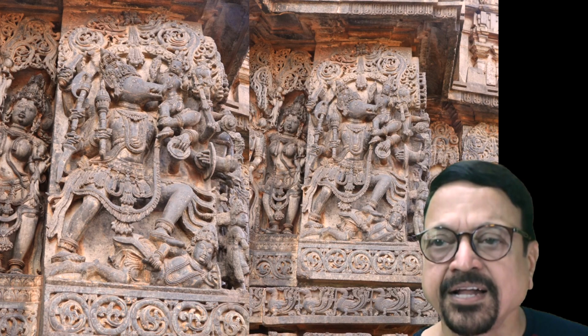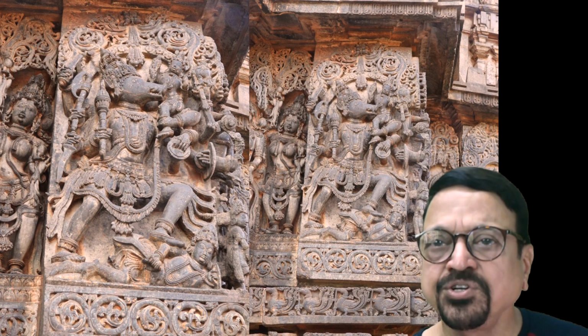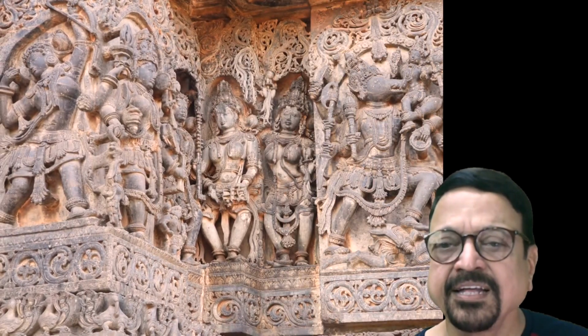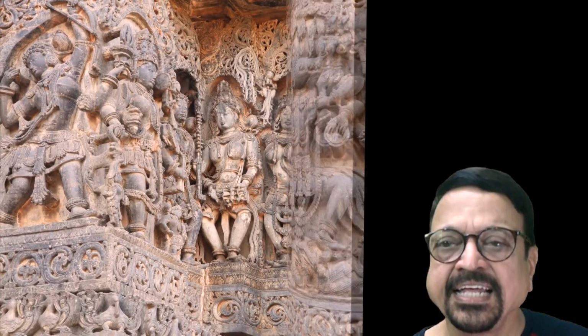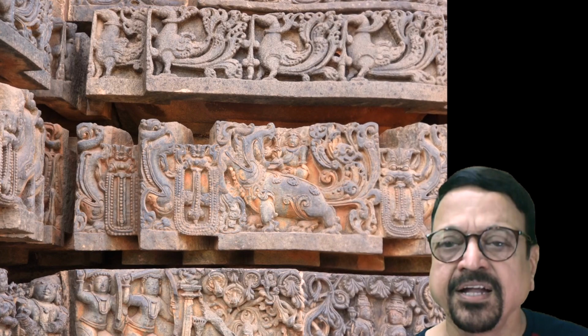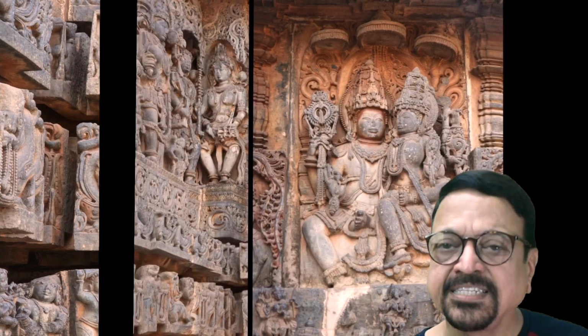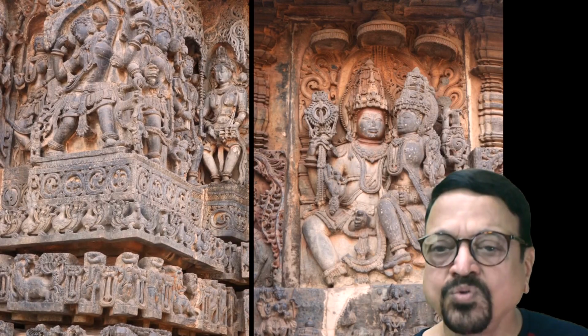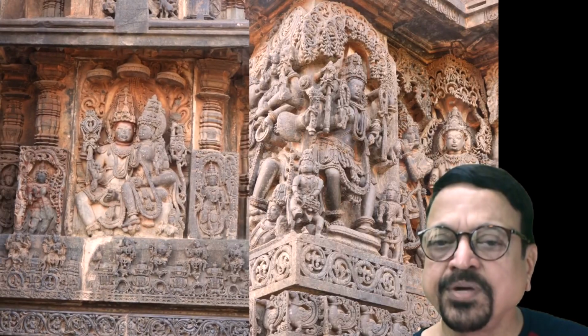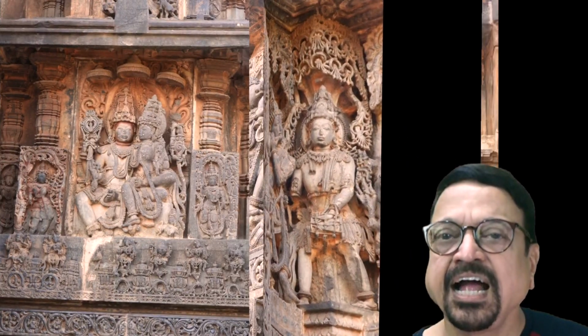Now this is the Varaha avatar. This was the incarnation of Vishnu where he saved Mother Earth. So you can see here that he has taken the Varaha avatar of Vishnu, saving the Earth. Like that there are a lot of Puranic stories and stories from Ramayana and Mahabharata covered here. Temples are sometimes regarded as encyclopedias. Earlier there was no way of education. These were the only means by which stories were transferred from generation to generation and preserved.